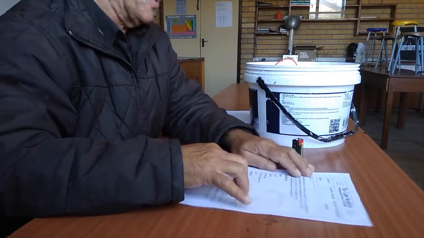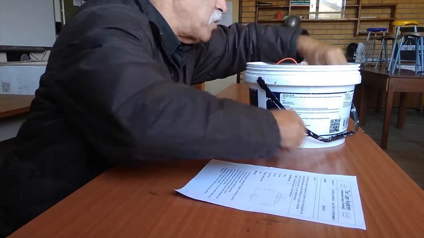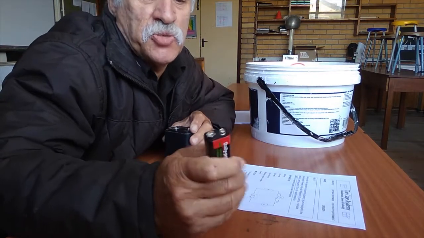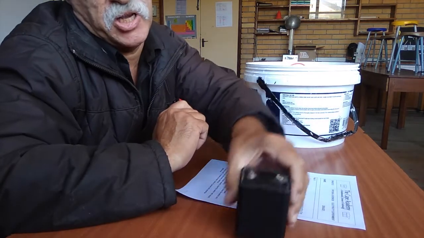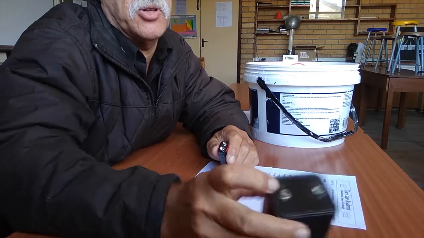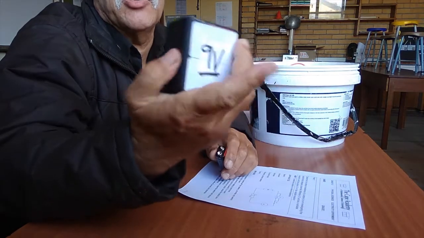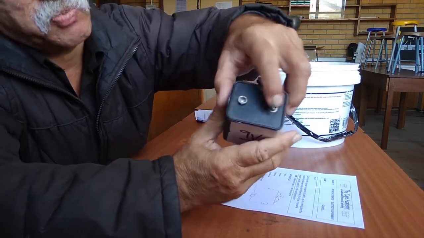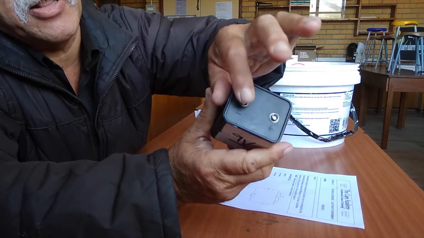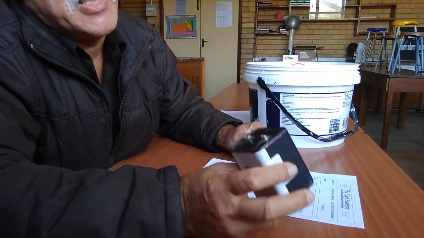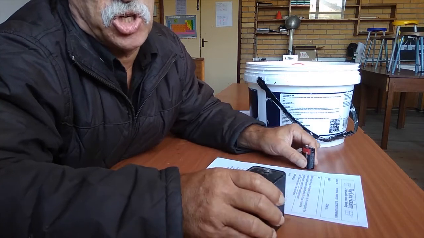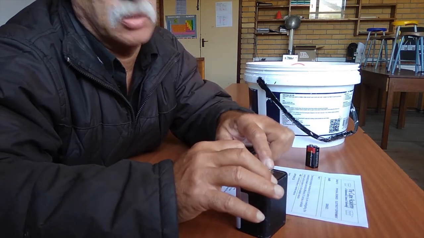So now we're going to get a battery. So we could use this battery, that's 9 volts, but we're going to use this battery, that's 9 volts. Look, we know it's 9 volts because it says it's 9 volts. And then if you look at the top, it's got this here which says positive, and it's got that there which says negative.